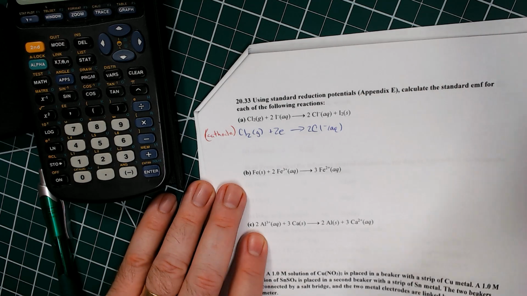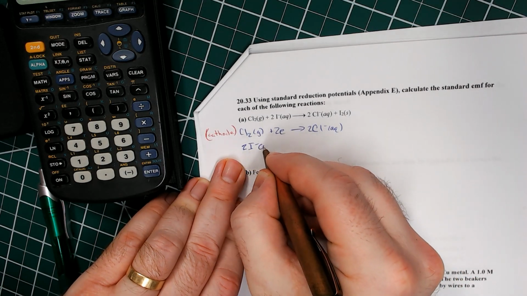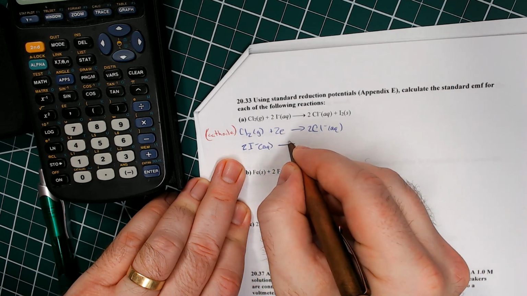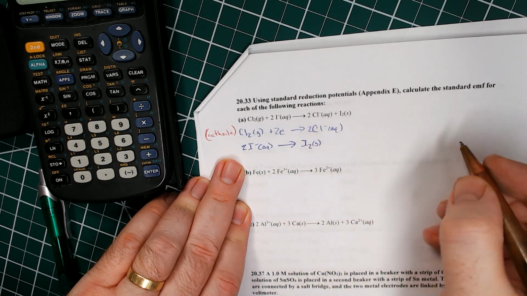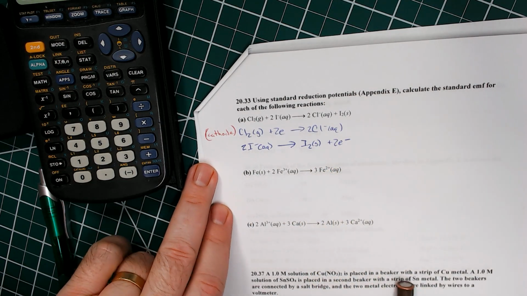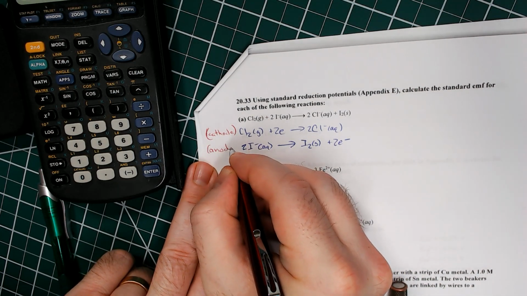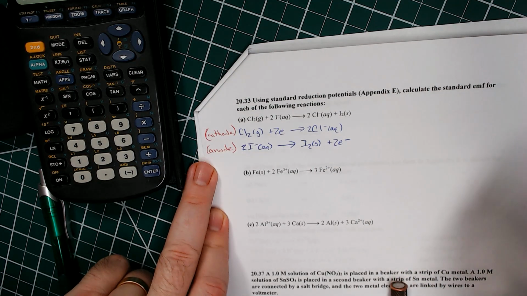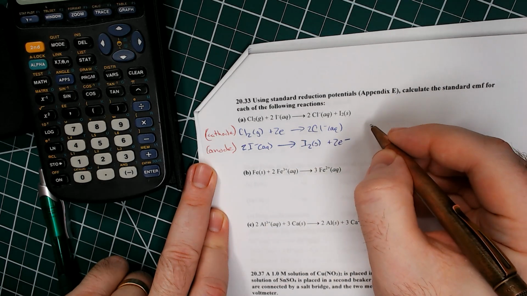And then let's write down the other one. So we've got 2 I- (aq), and it is getting converted into I2, solid. And to balance the electrons there, we'll need the 2 electrons on the right side, and that tells us that this will be the anode. All right, so that's our cathode, that's our anode.